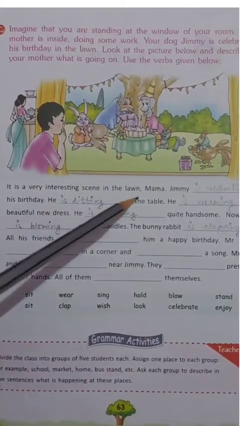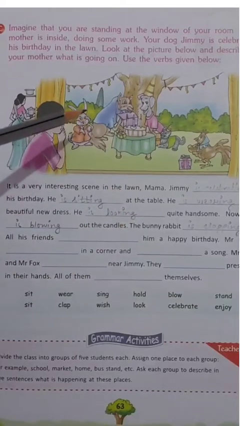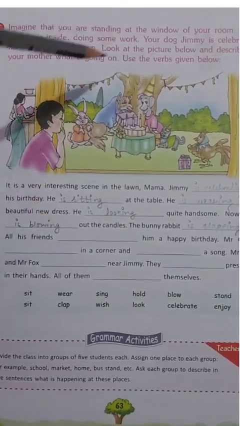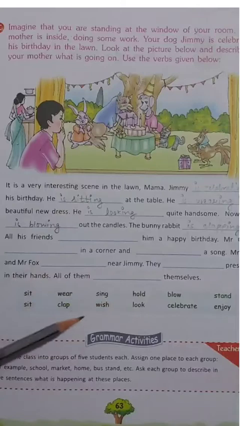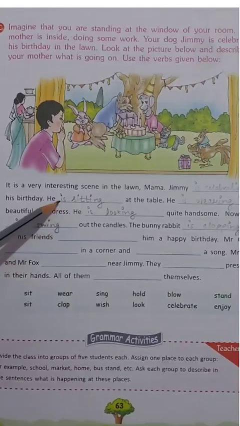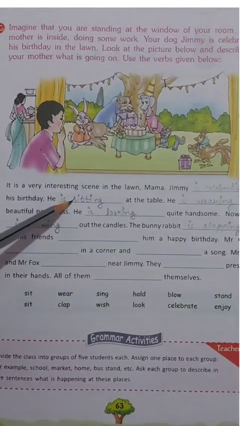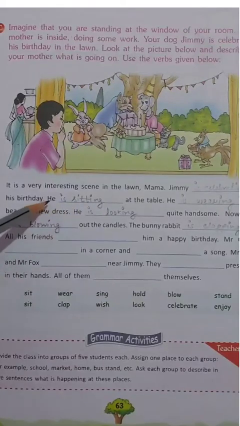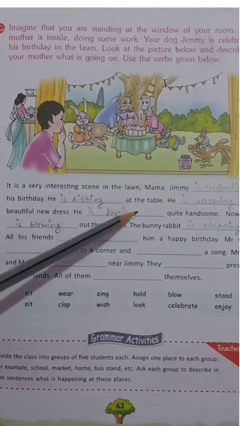He dash at the table. Now Jimmy is sitting at the table, right? Now the verb sit is given to us and we know that with singular we use is, right? So we have used is, verb plus ing. So he is sitting at the table.